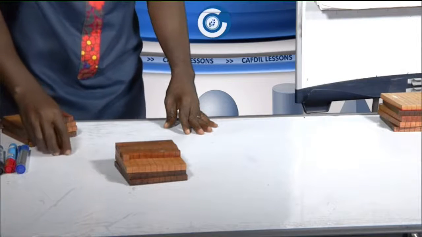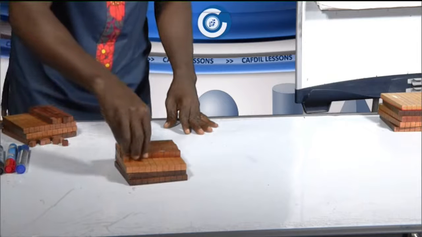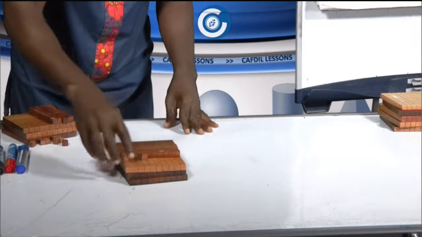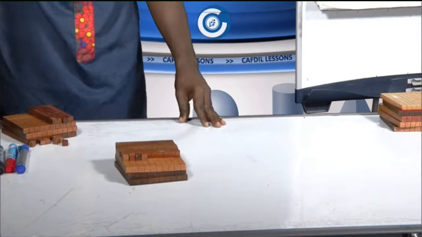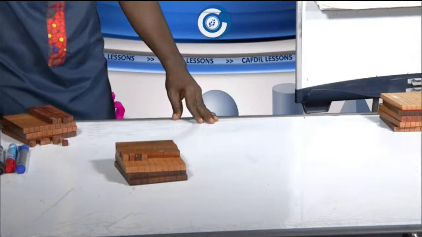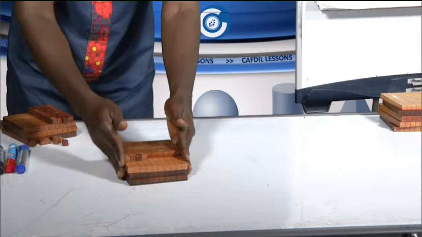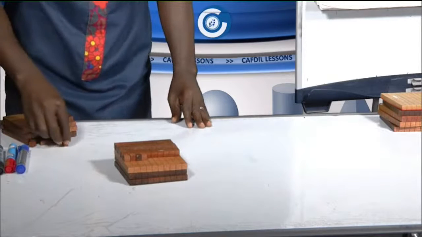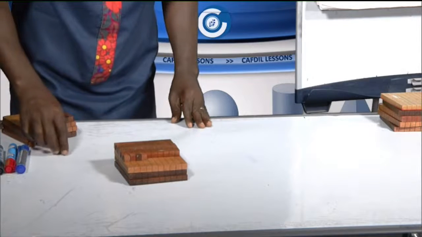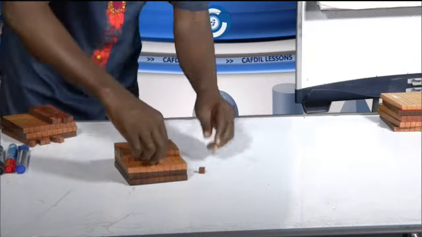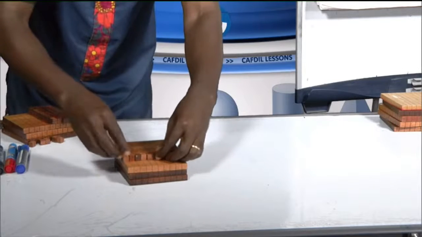When I add 3 more, what am I going to have? 364. Well done. So I have 364. I'm adding 2 more cubes. 1, 2.